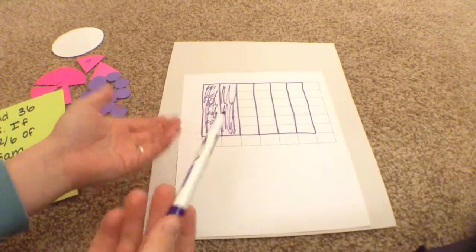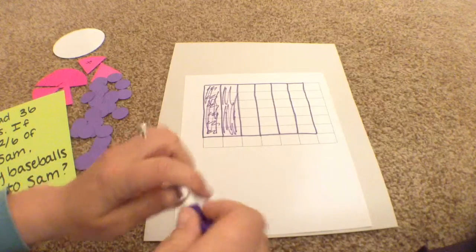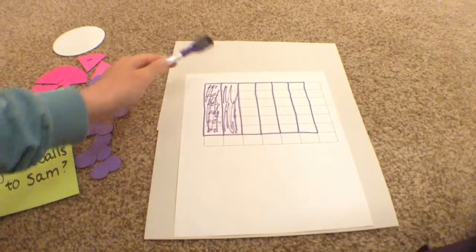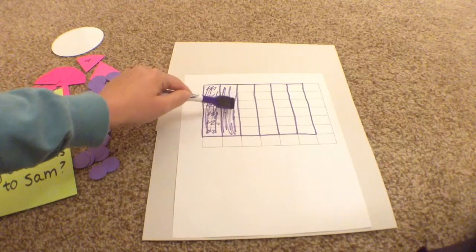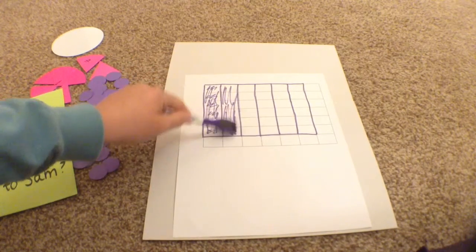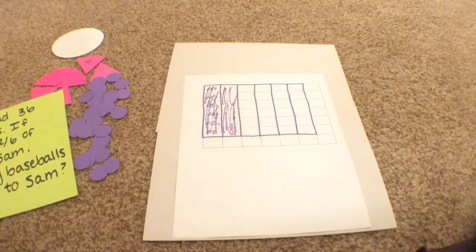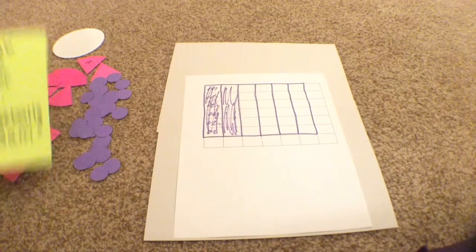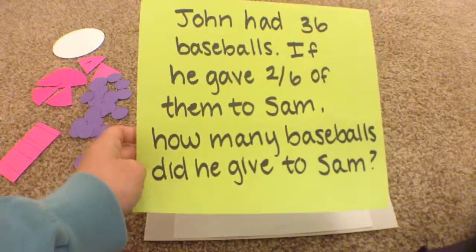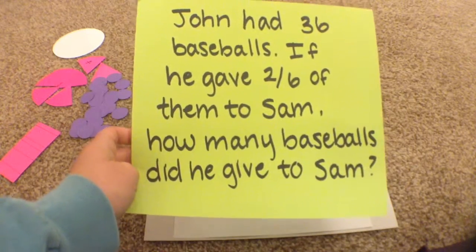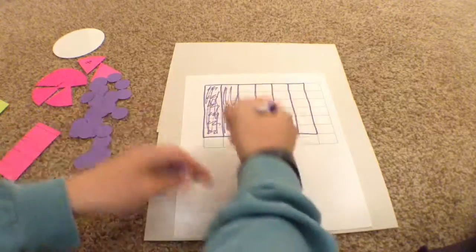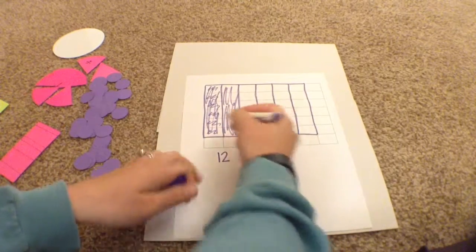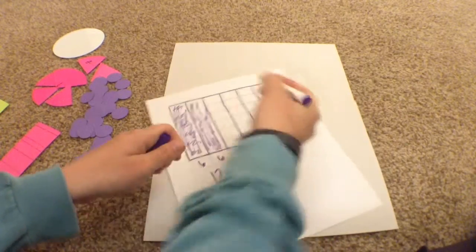Now we can see that we have 12 that are shaded: 1, 2, 3, 4, 5, 6, 7, 8, 9, 10, 11, 12, and the rest are not. So therefore, again, if he gave 2/6 of the baseballs to Sam, how many baseballs did he give to Sam? He gave him 12 baseballs, because there is 6 here and 6 there.